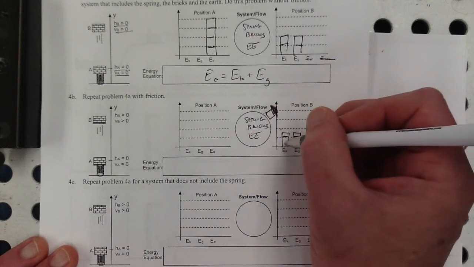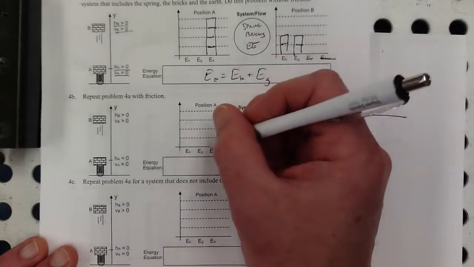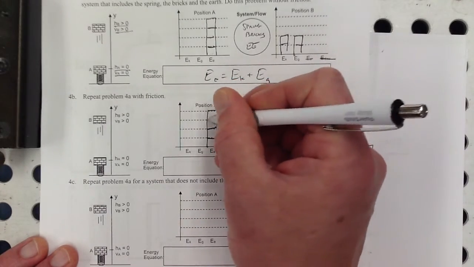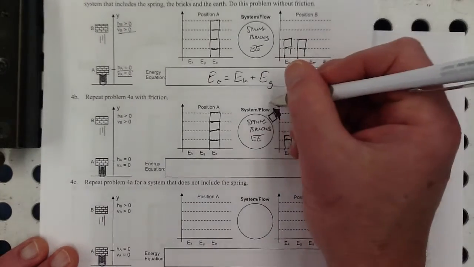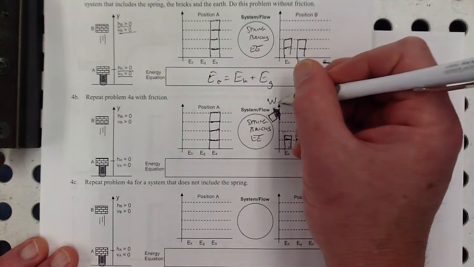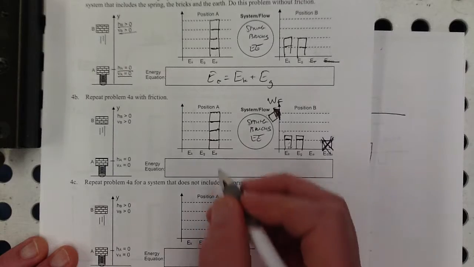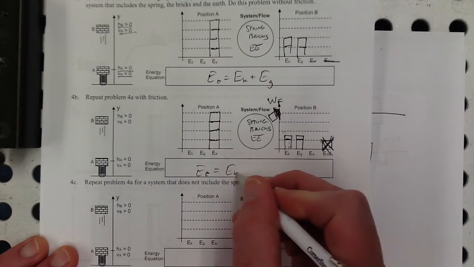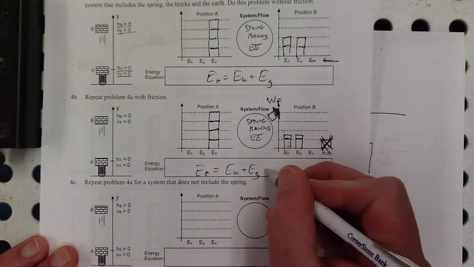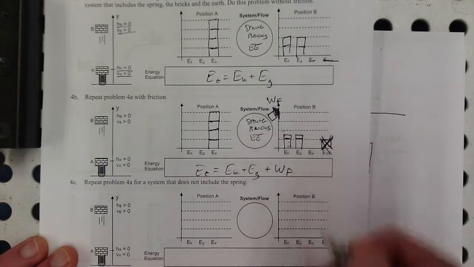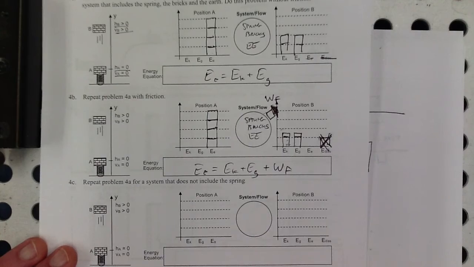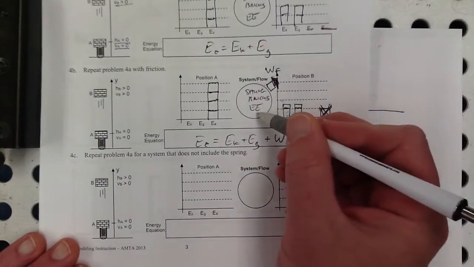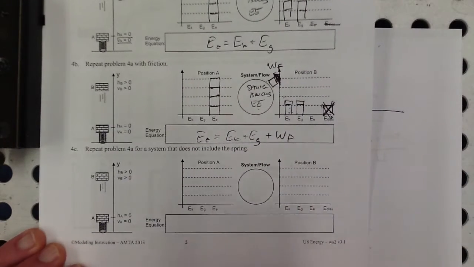But 1, 1.5, 1.5, that's a total of 4, and all the energy was stored in the spring to start with. This would be like the work done by friction. So EE is equal to EK plus EG plus the work done by friction. I really am okay with either one of those. But if you do put it in here, the air should be there in the system.